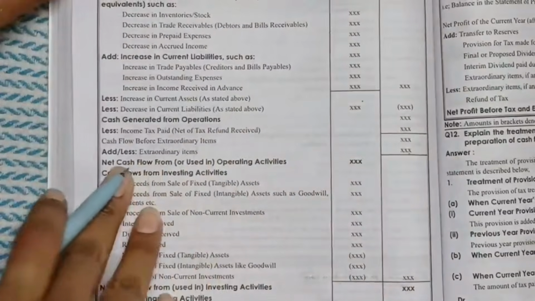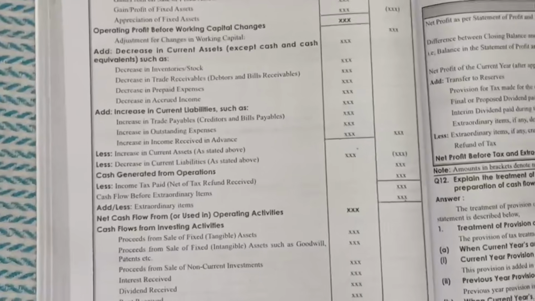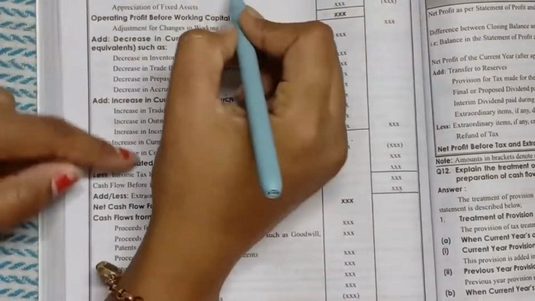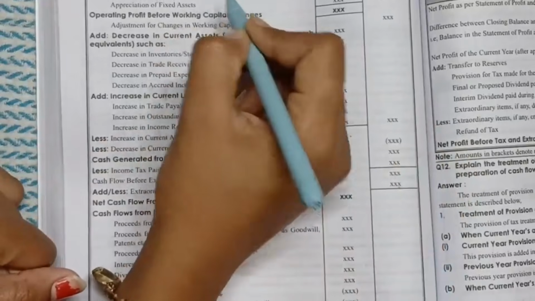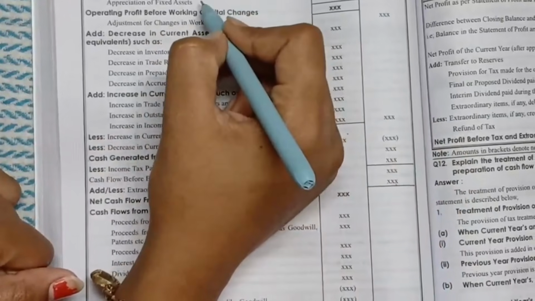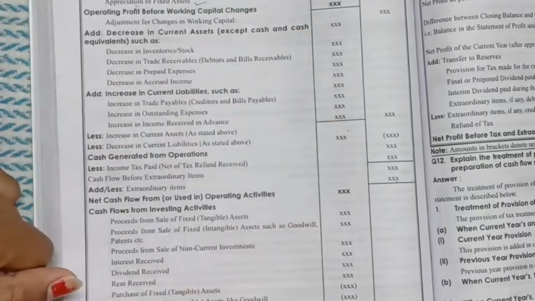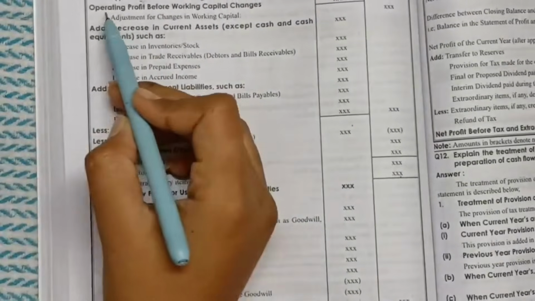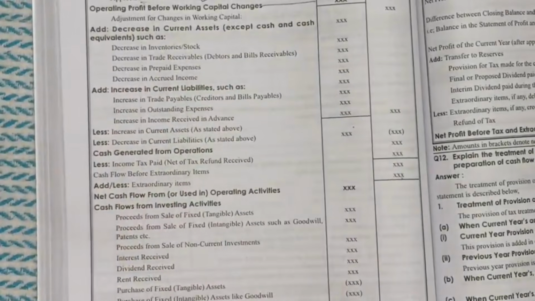Okay students, next you have profit or gain on fixed assets. If you are getting profit, you need to deduct it. If you are getting profit on fixed assets, you need to minus it. Okay, appreciation of fixed assets you need to minus. Okay, then you will get operating profit before working capital changes. Okay, this you will get.